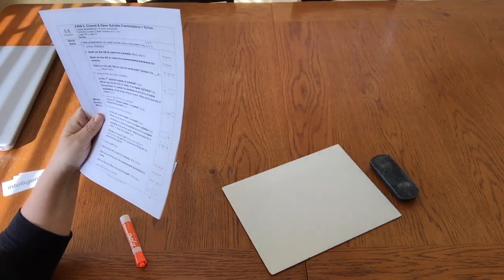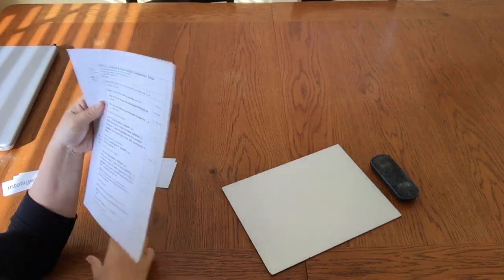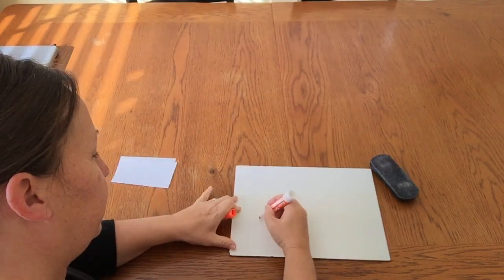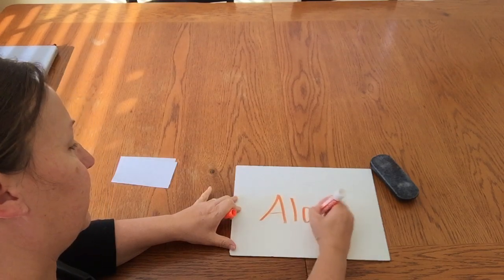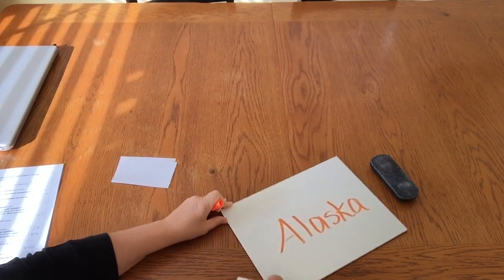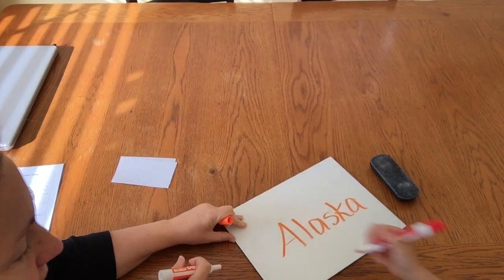All right, so we are doing module 5.6. Okay, so let's look at a word here. Okay, start on the left and name the vowels.